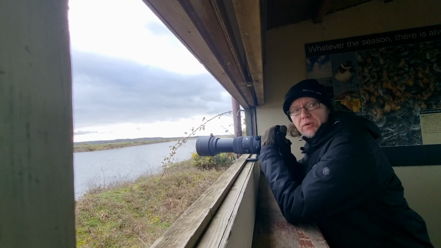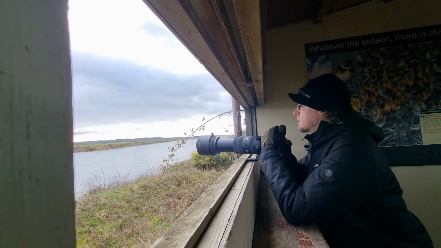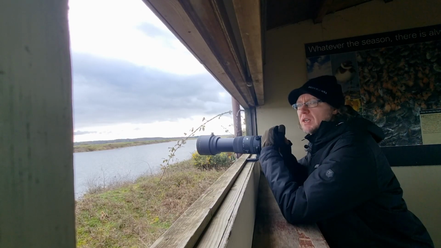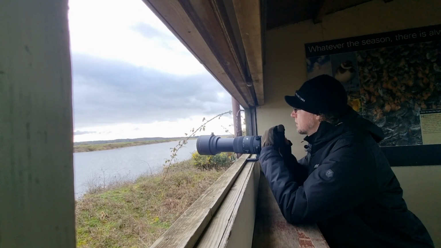So I've taken refuge in the Rotary Hide at the moment because it did just start a light shower of rain, so I thought I'd park myself in here.